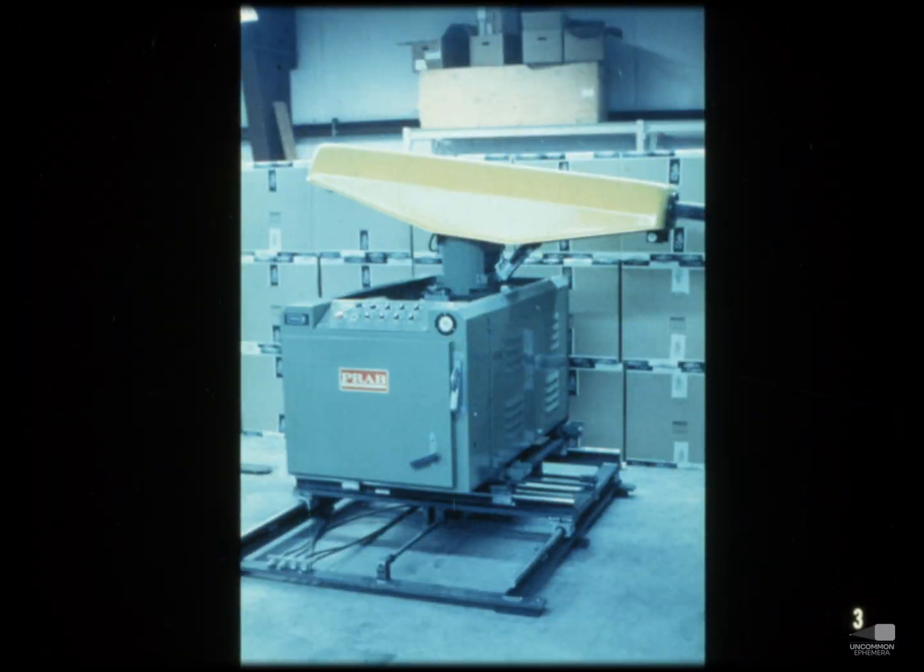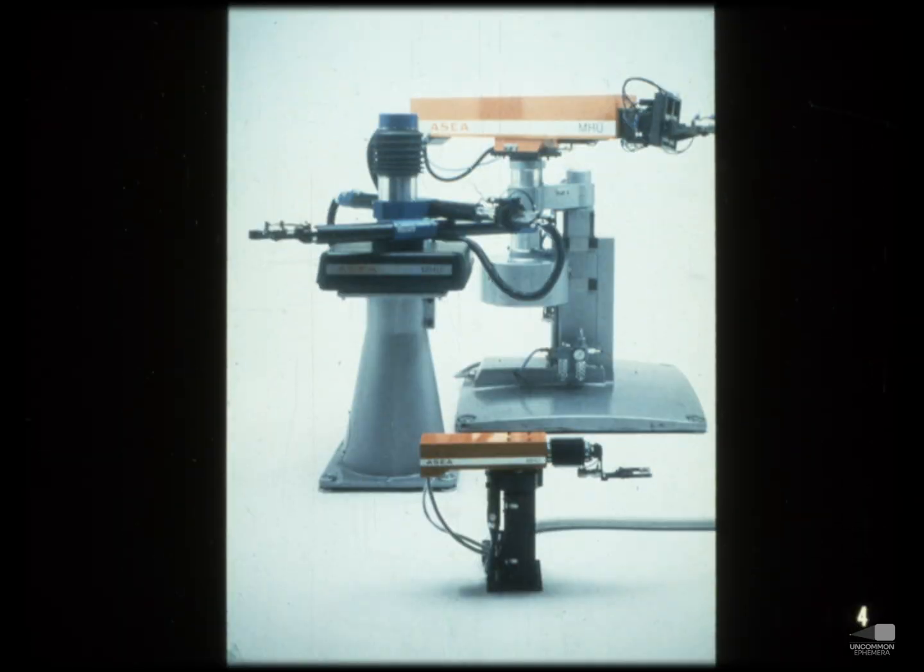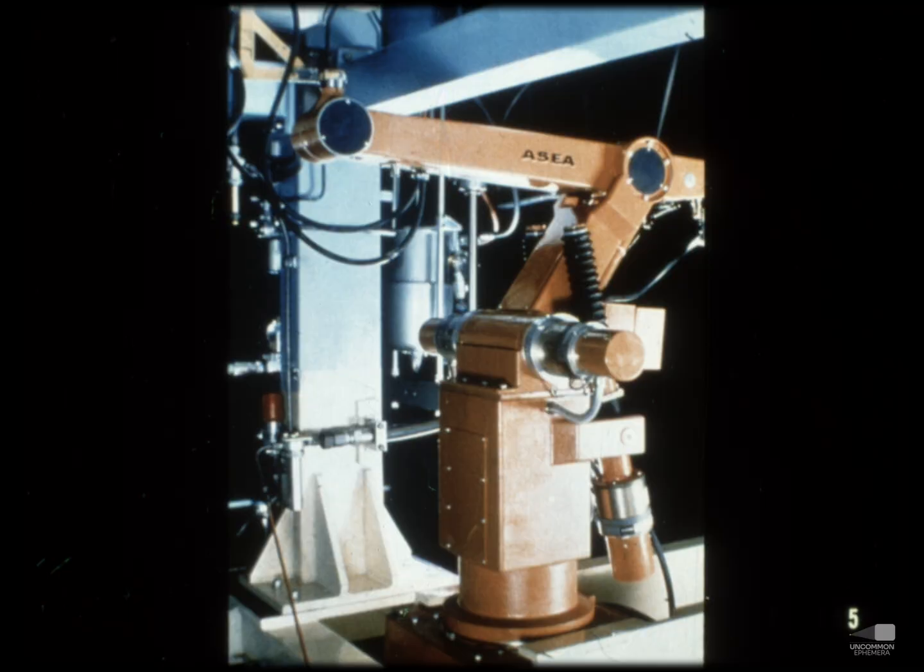There are currently 3 classifications of robots: low, medium, and high-technology robots. These classes are differentiated by the number of axes and consequently the number of intricate motions the robot is capable of making.